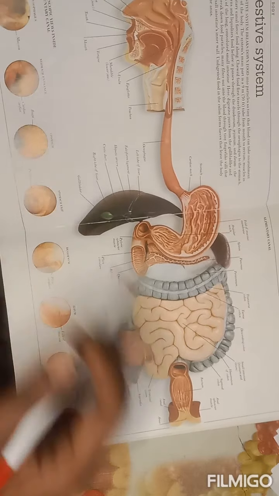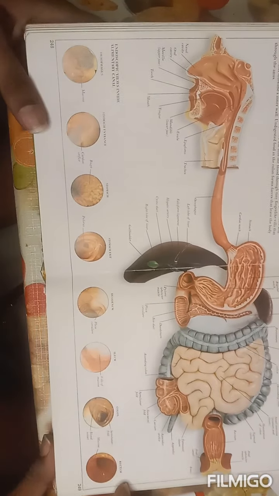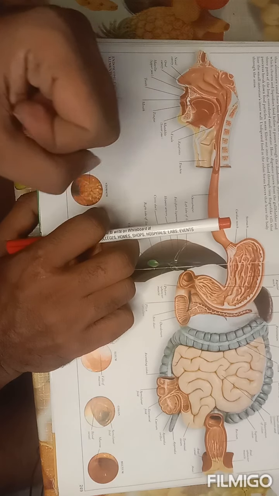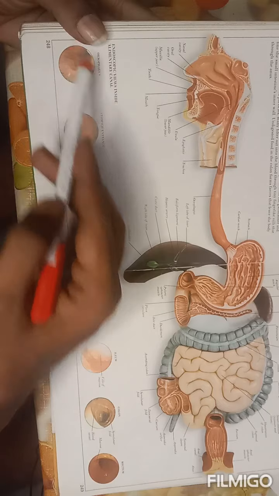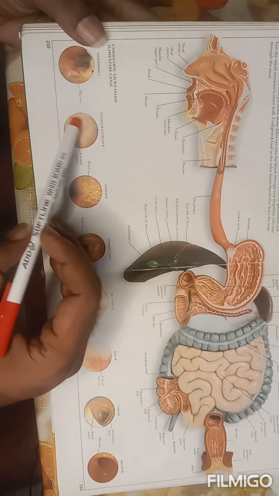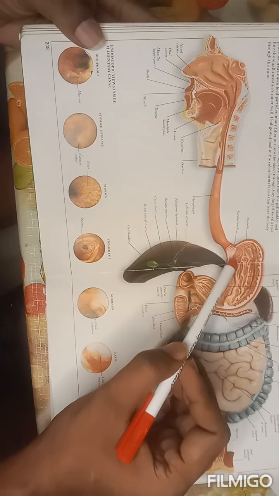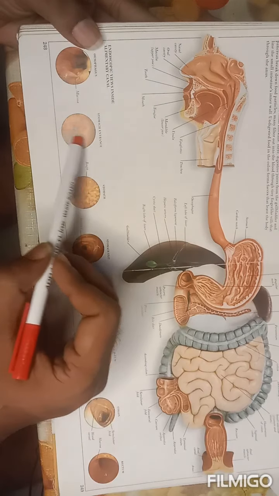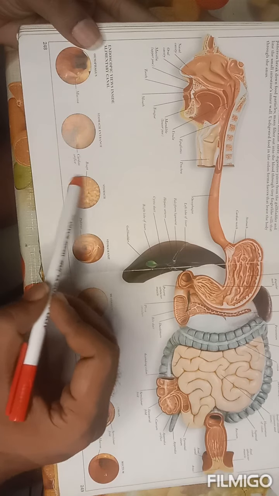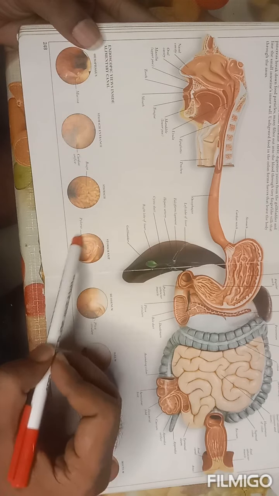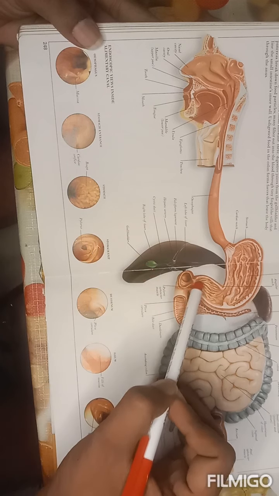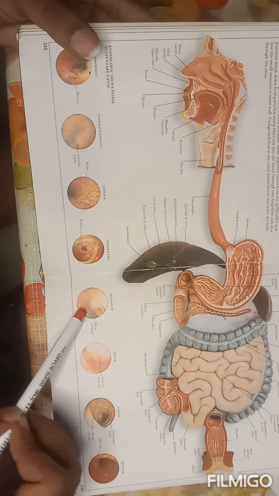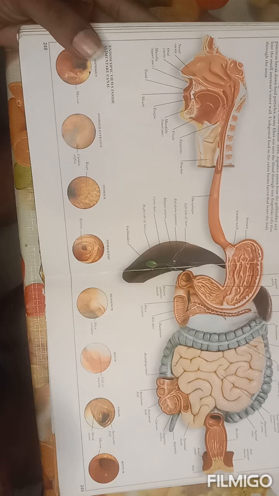So you can see the endoscopic view of all these parts, and this is the esophagus. It is always closed, so when we eat something it expands. This is the stomach entrance, and we call it the cardiac sphincter. You can see the walls of the stomach, and this is the stomach exit, which we call the pyloric sphincter. And this is an endoscopic view of the duodenum, ileum, colon and rectum.